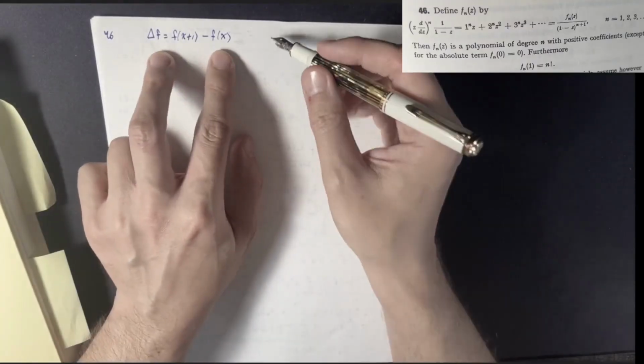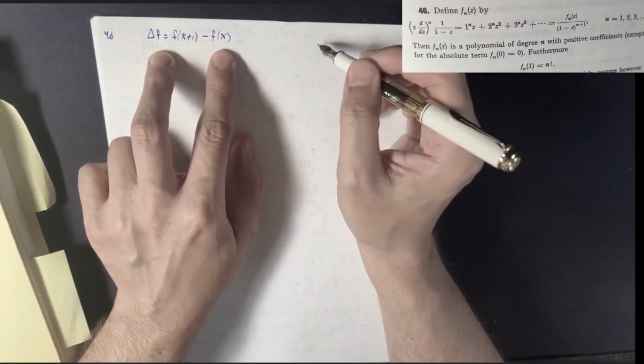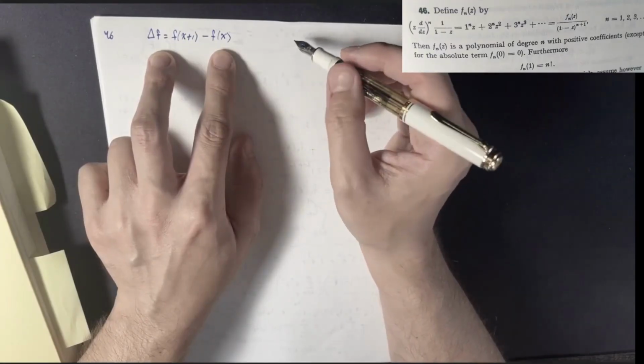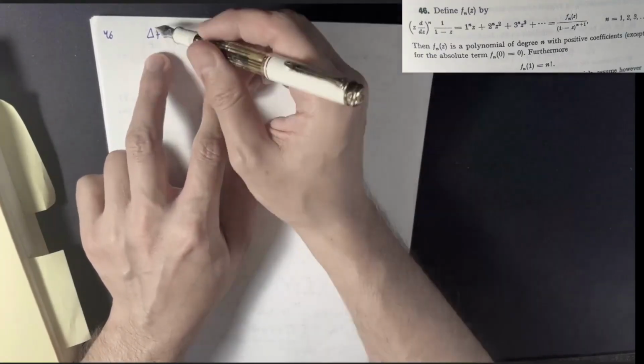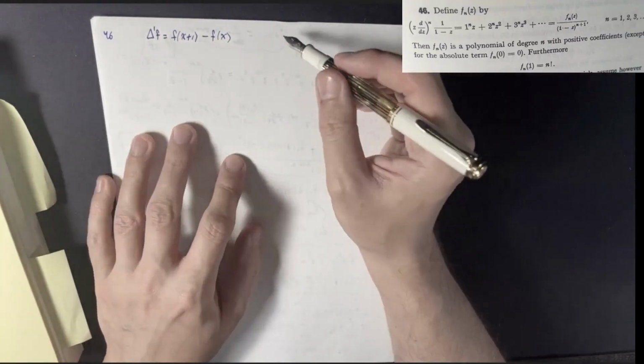So yeah, we've got this base case where you just get 1 minus 1. So this is, of course, one difference.